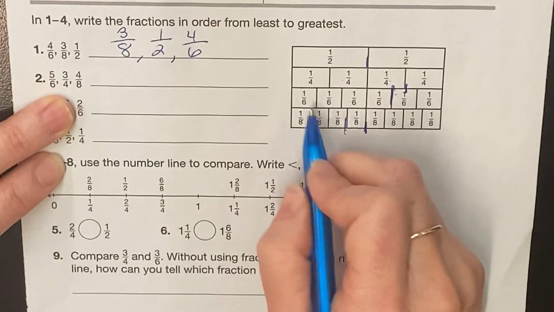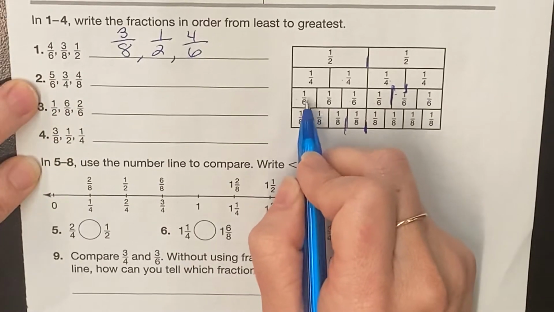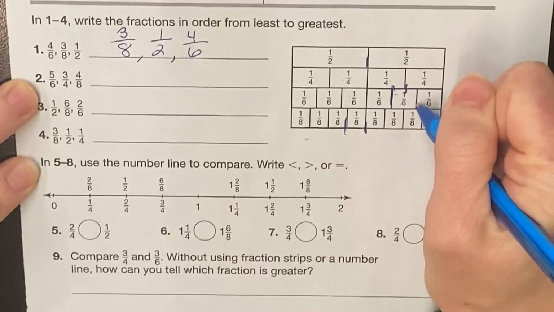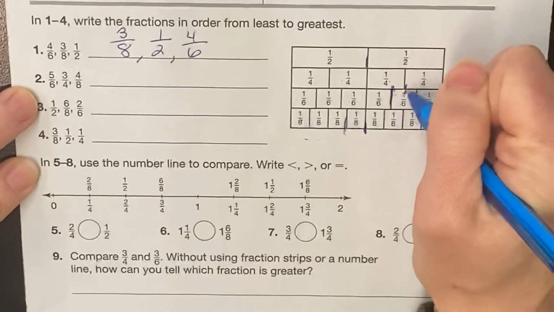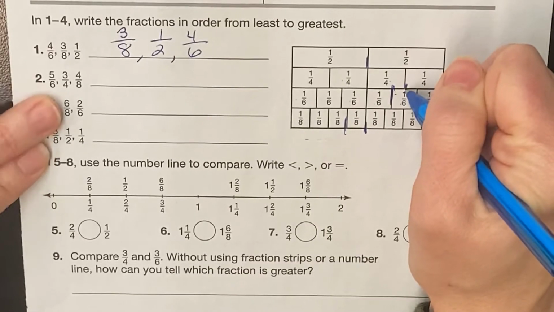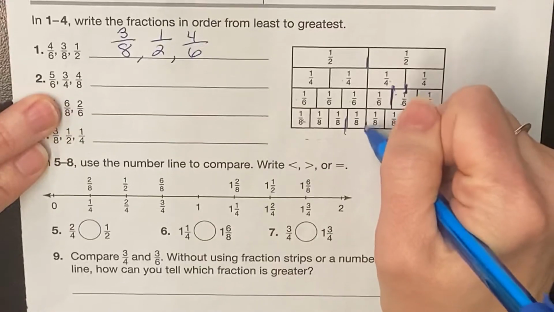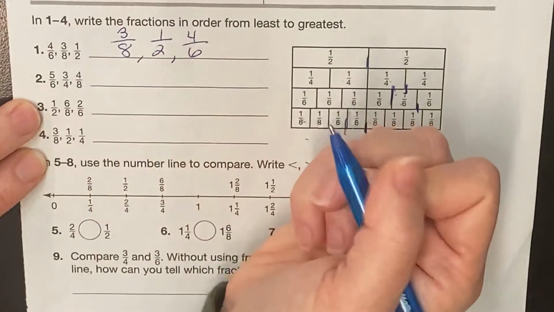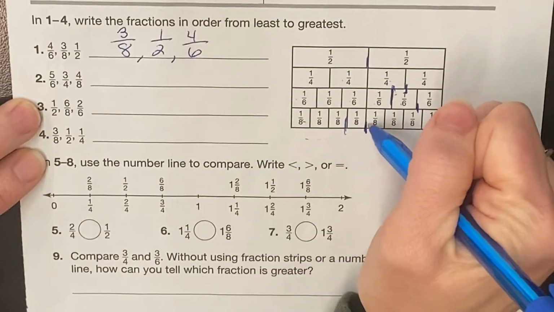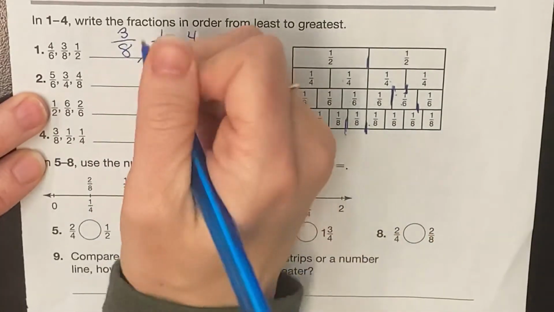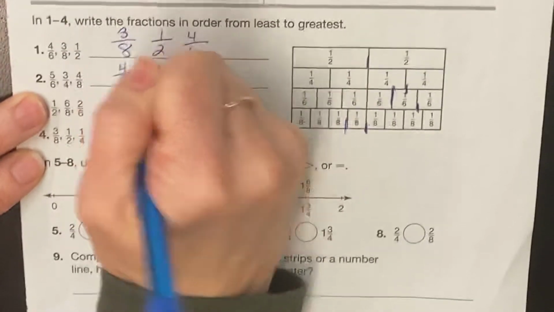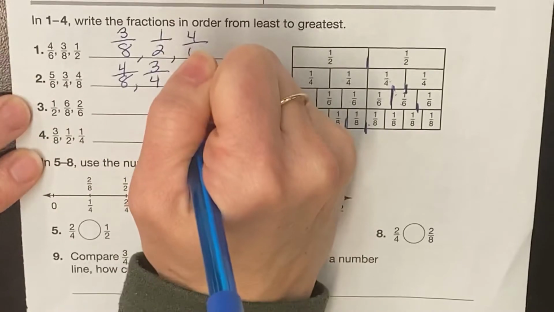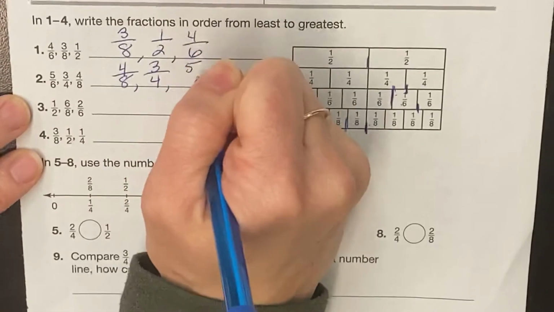Whoops. Wait a minute, I messed it up. 5, 6, 1, 2, 3, 4, 5. Here's that mark. Okay, so 5/6, 3/4, 1, 2, 3, 4/8. Okay. So it shows that 5/6 is the greatest and 4/8 is the least. So 4/8, 3/4, and 5/6.